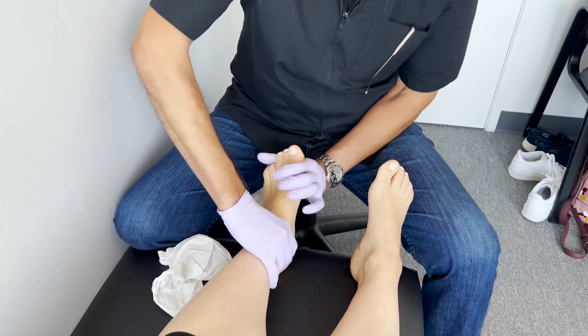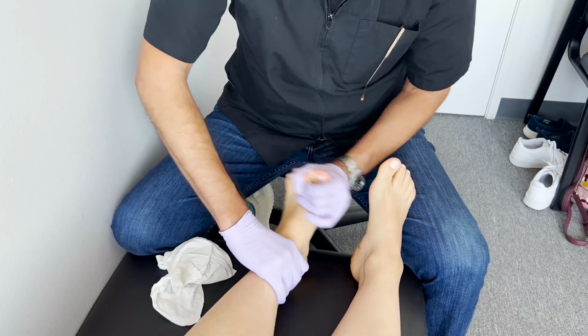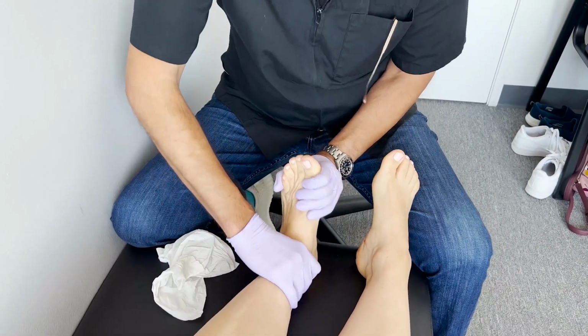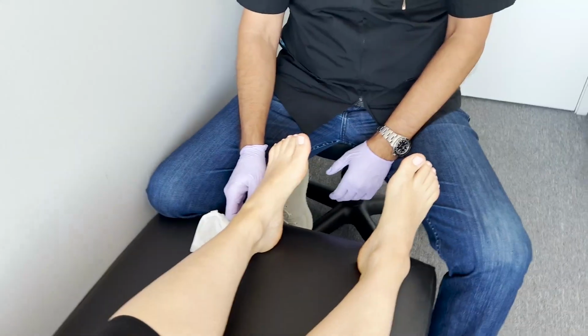Passive range of motion. 5, 4. Stop fighting, dude. Come on, let it go. I think that I'm not fighting. Sorry. Gotcha.